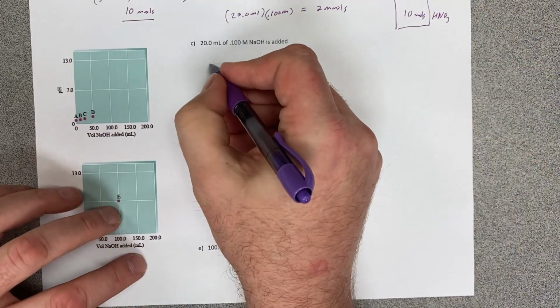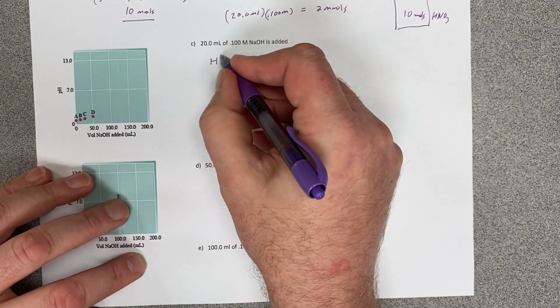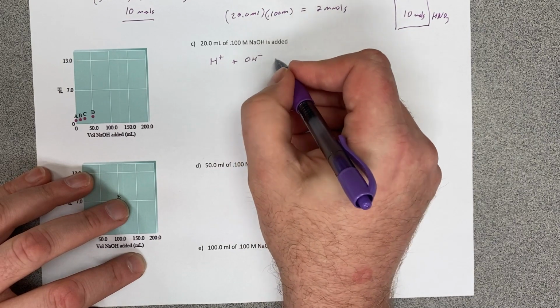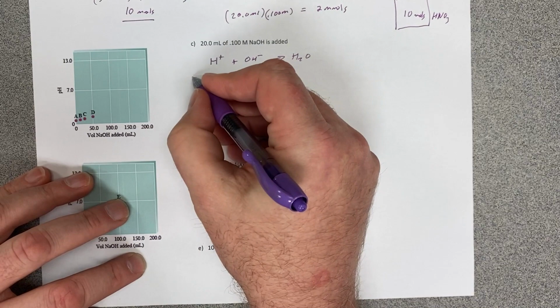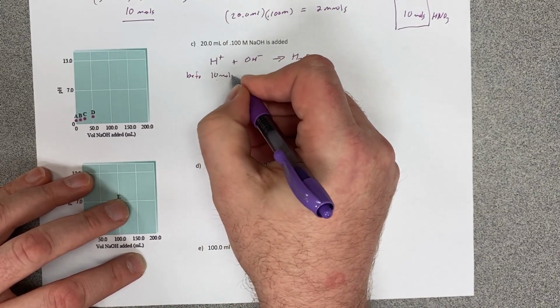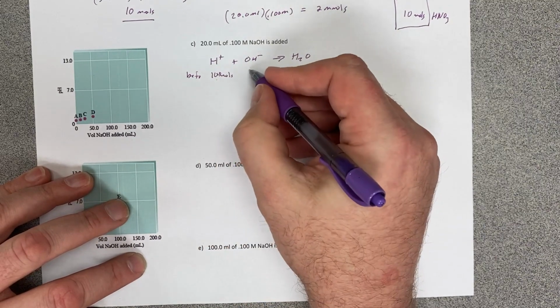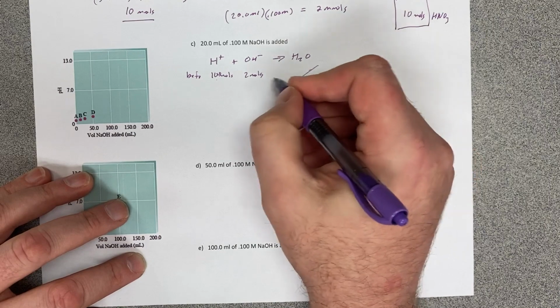So when we set up our mathematics here, it's going to be very similar to what we did before. We're going to have H plus, and we're adding in OH minus to it, and it's going to form water. It's going to neutralize. So we're going to initially have, before the reaction, 10 millimoles of this. I'm being very loose with the significant figures. Here I'm going to have 2 millimoles of this.